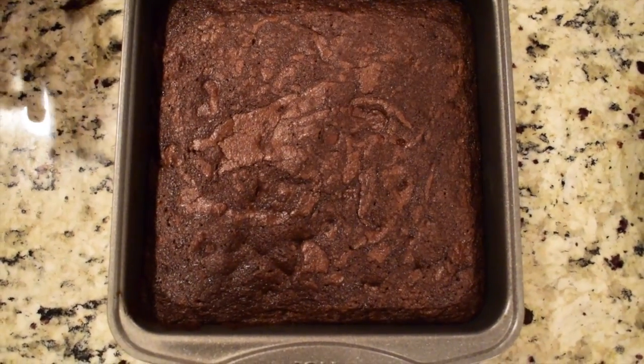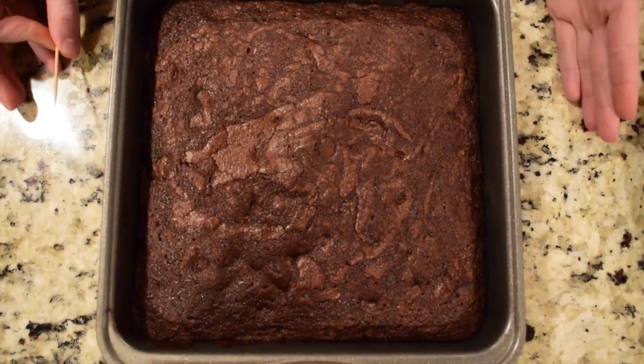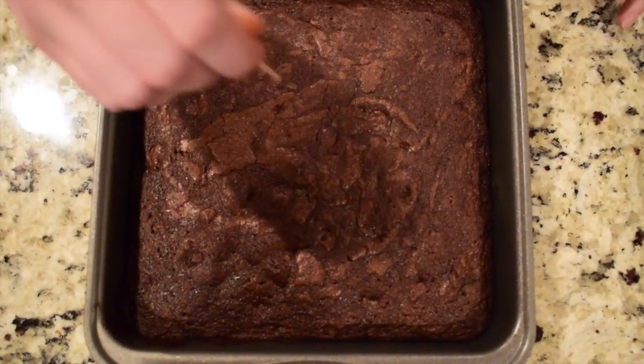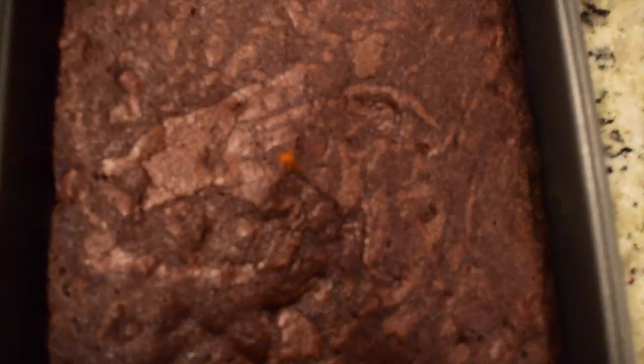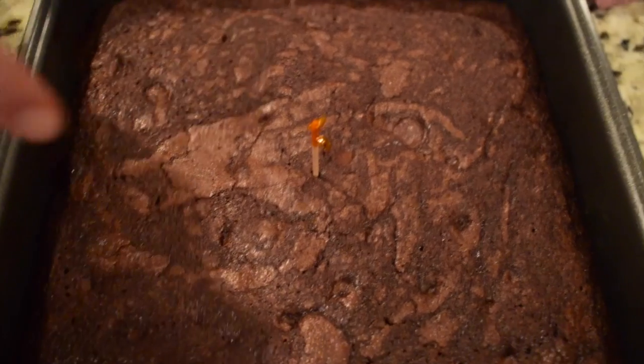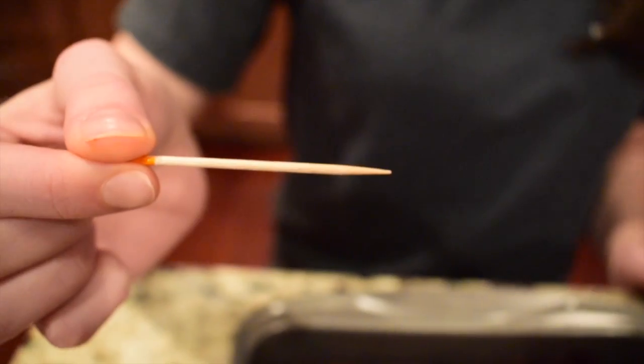Energy that was in the oven would apply to the brownie batter, making it more solid. Let's test it with this little stick. And so if I pull this stick out, then if there's not anything on it, then you should be good.